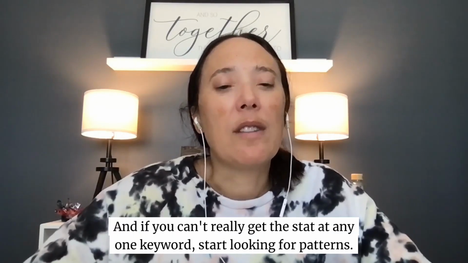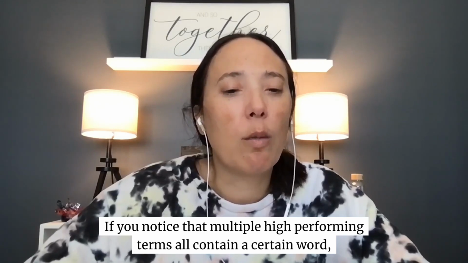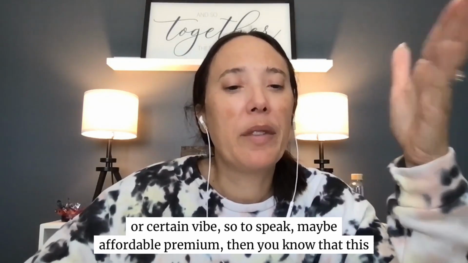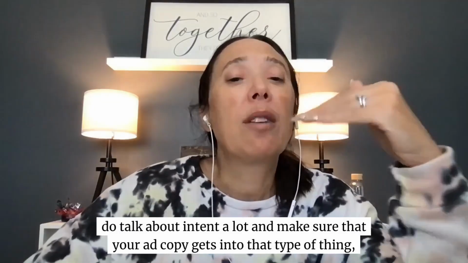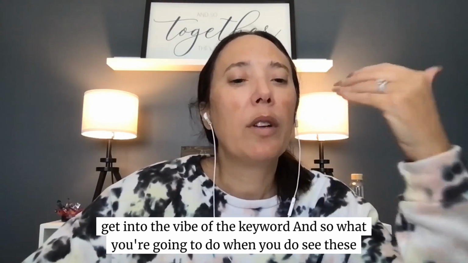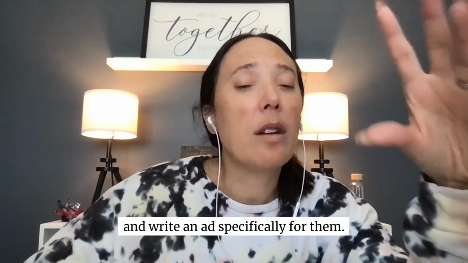And if you can't really get this data in any one keyword, start looking for patterns. If you notice that multiple high-performing terms all contain a certain word or certain vibe, so to speak, maybe affordable, premium, then you know that this is something that is repeatable and it's an intent that you want to lean into, because we do talk about intent a lot. And make sure that your ad copy gets into the vibe of the keyword. And so when you do see these outliers, you're going to create a new ad group dedicated to only these outlier terms and write an ad specifically for them.